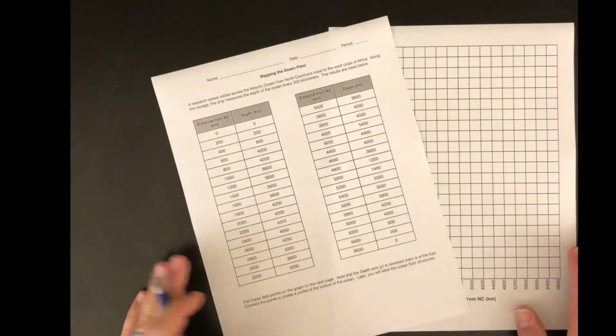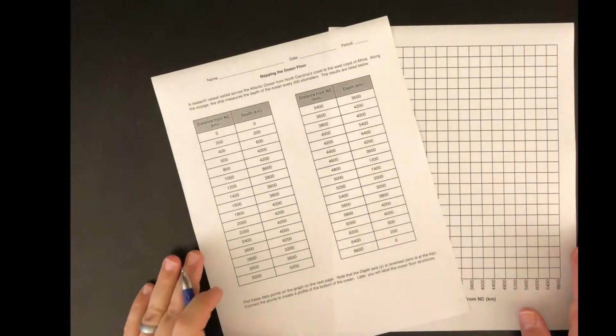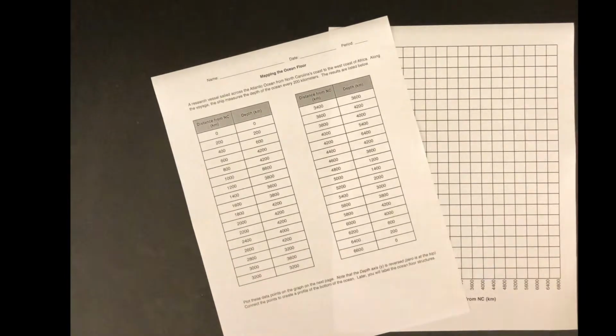For hundreds of years, maybe thousands of years, sailors and scientists have measured the depth of the ocean by using weighted ropes that they lowered to the bottom and then measured how long the rope was. These days we use sound waves and remotely operated vehicles like robots that can measure the depth by sending sound waves down, then measuring how long they take to come back up.